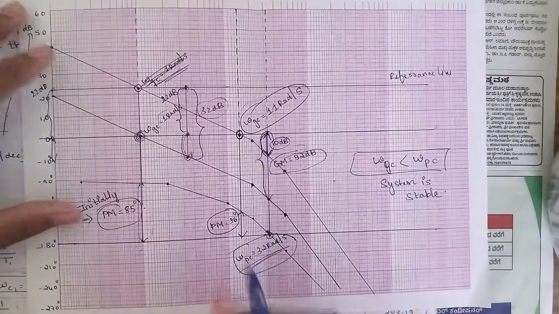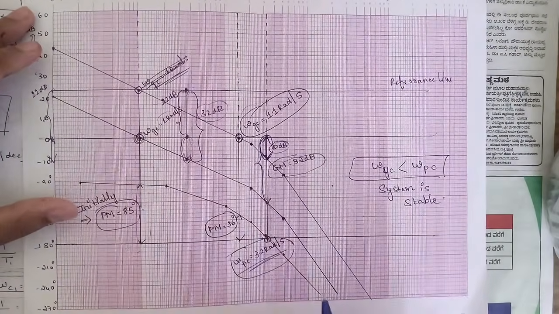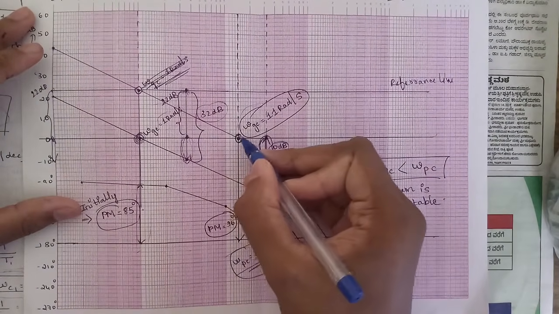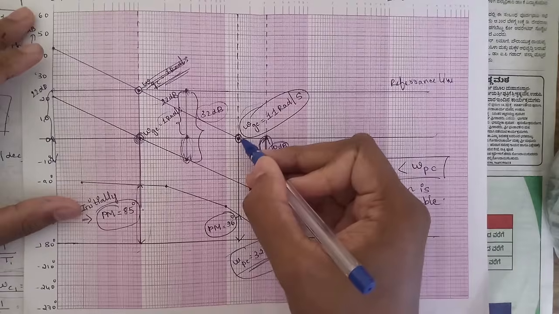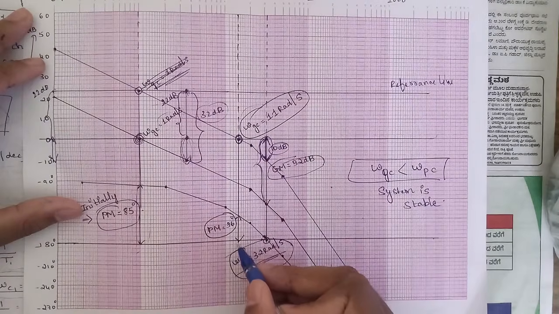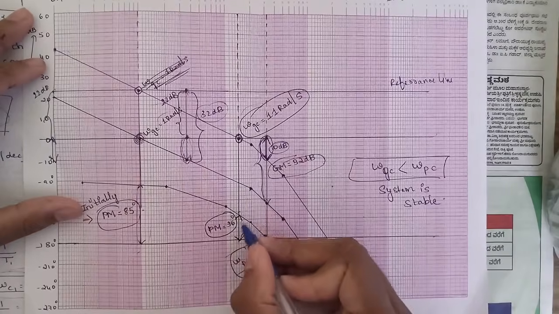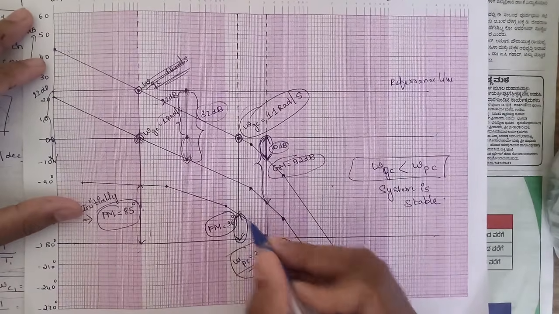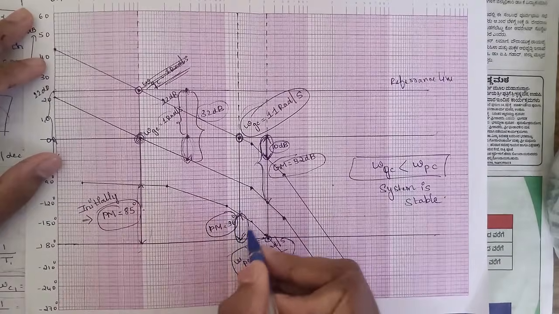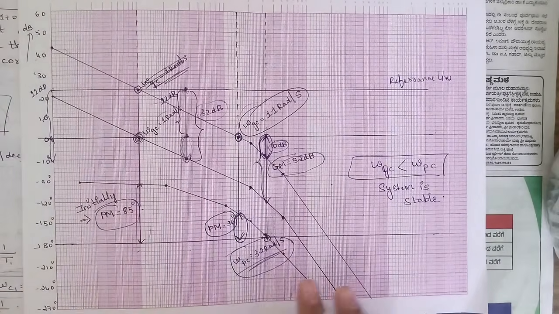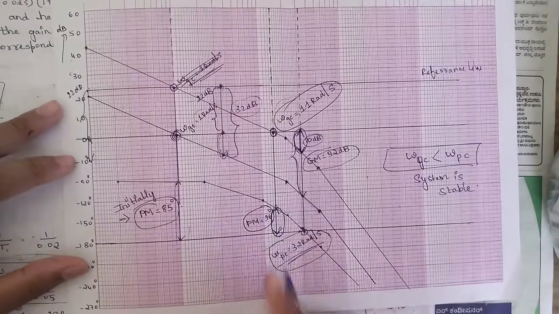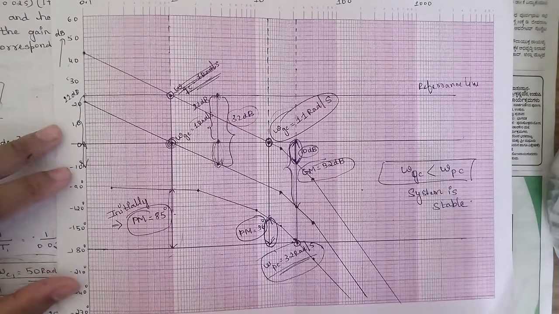But now after we changed the whole magnitude plot, we have a new gain crossover frequency, and from this new gain crossover frequency we draw a perpendicular line, and this is the new phase margin, which is around 36 degree. Okay, so one question is done, the corresponding phase margin we have found as 36 degree.